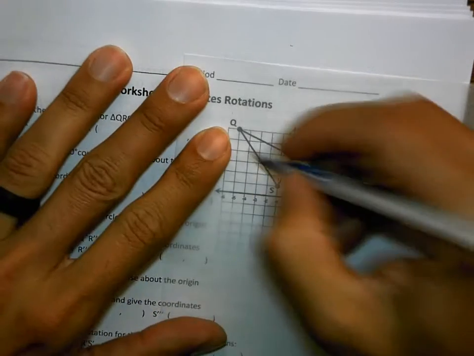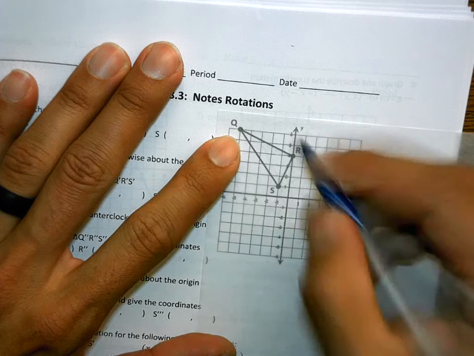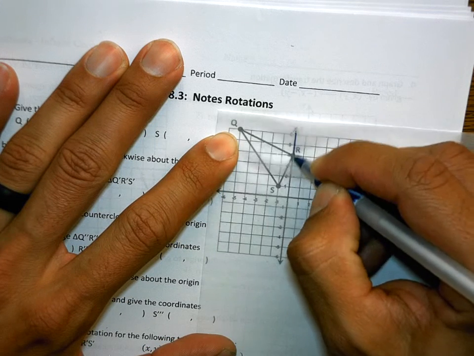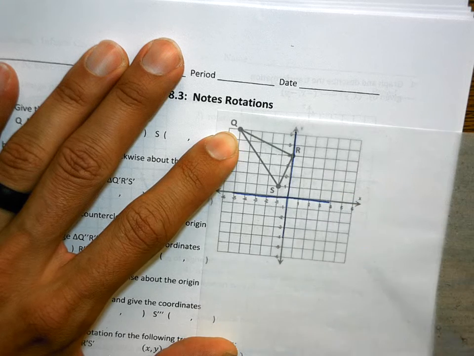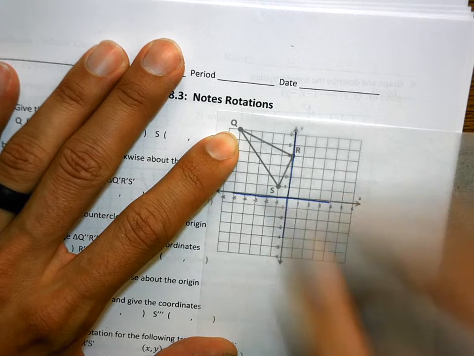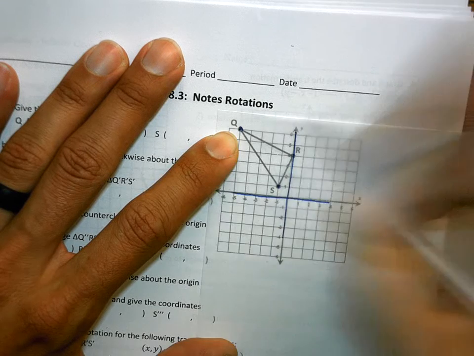We're going to trace the object, and I recommend you take your patty paper and trace everything, because you're going to do more than one here. We trace the axes, just like that. See how I trace the axes? And then I trace my points, and be as accurate as you can be.